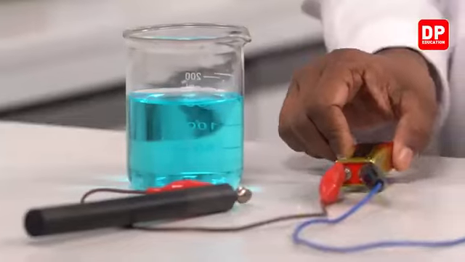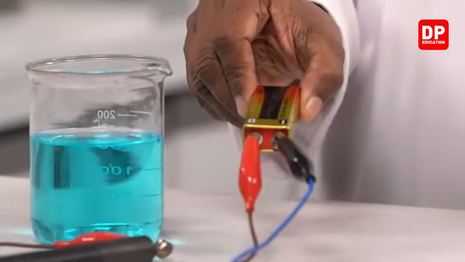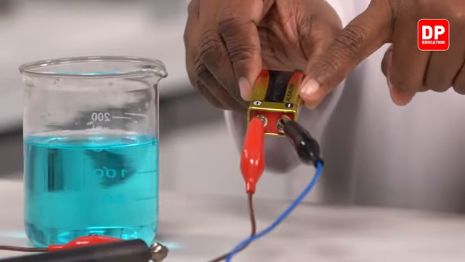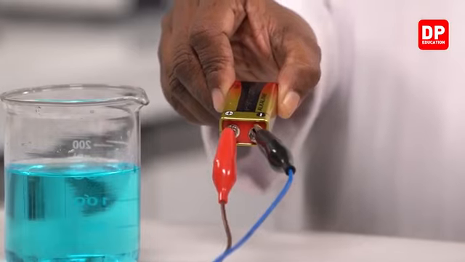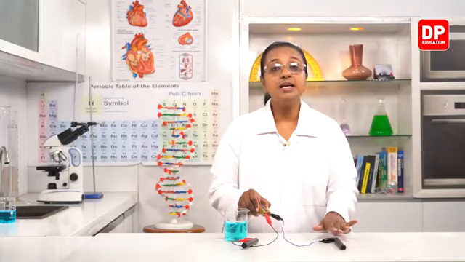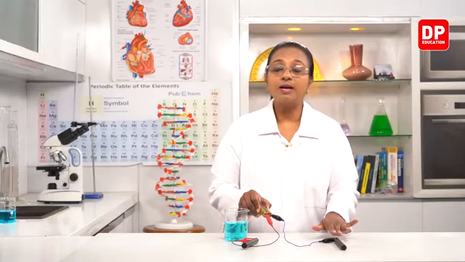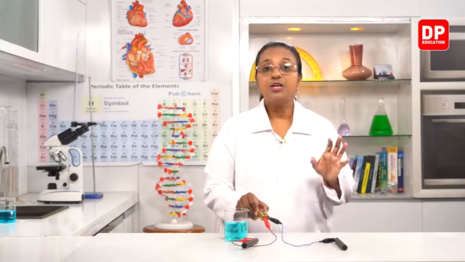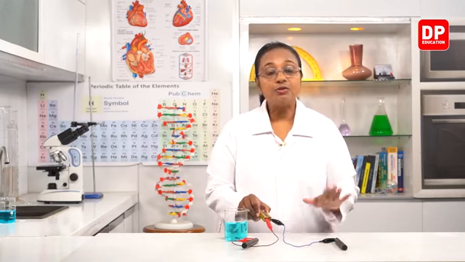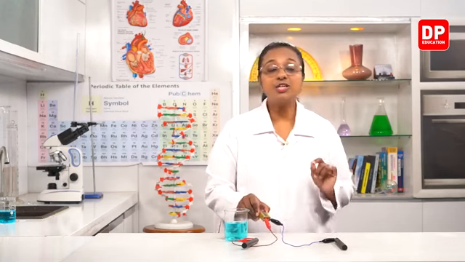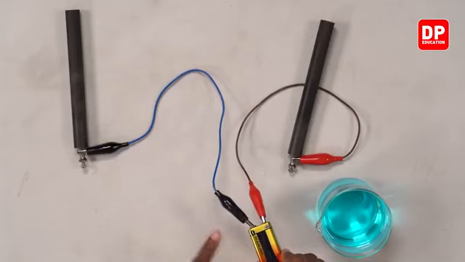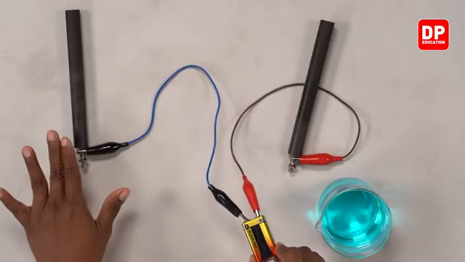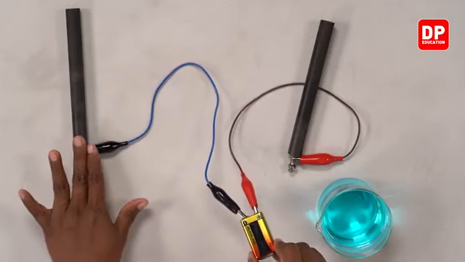Then I have the dry cell here. This is a 9-volt battery. You can see the terminals. The negative terminal is connected to this carbon graphite electrode. So this becomes the negative electrode, or what we call the cathode. You all know students, the electrode near which the reduction process takes place is known as the cathode. So here the negative electrode is the cathode. So the reduction will take place near the cathode.